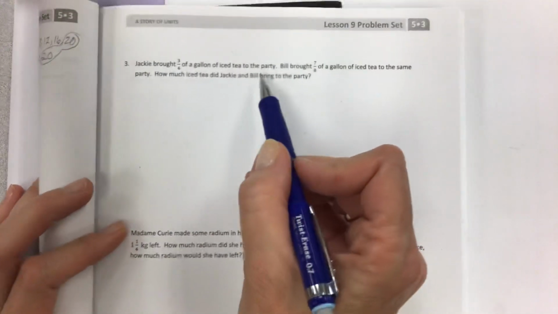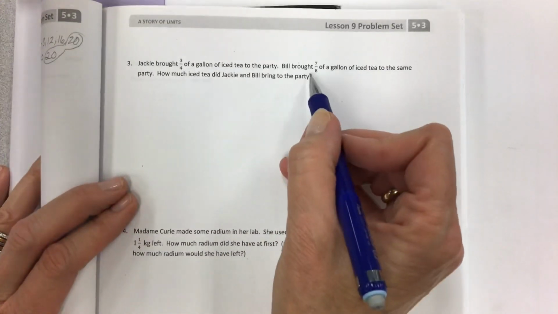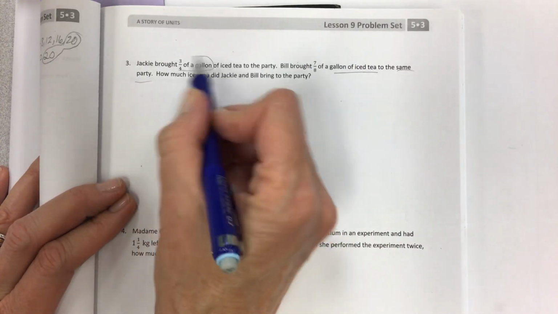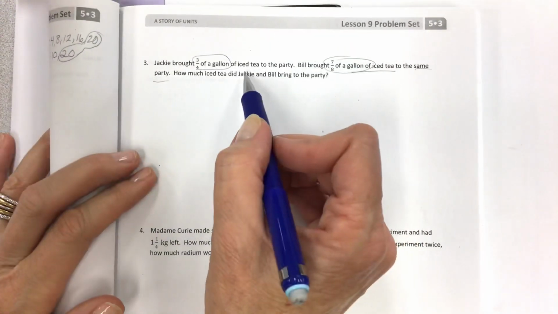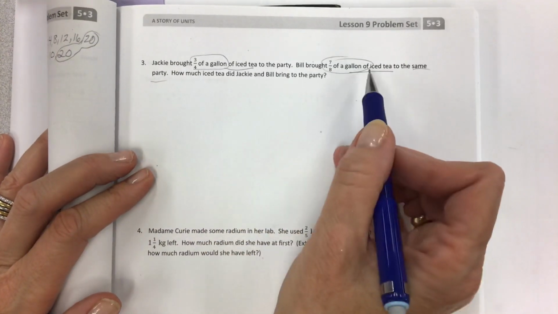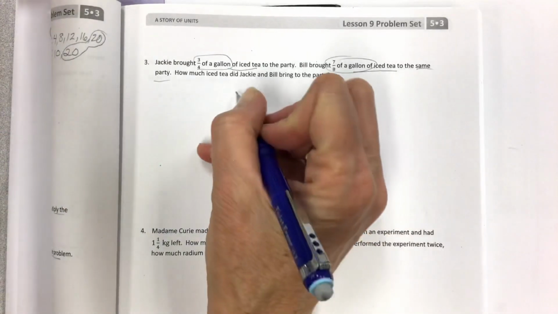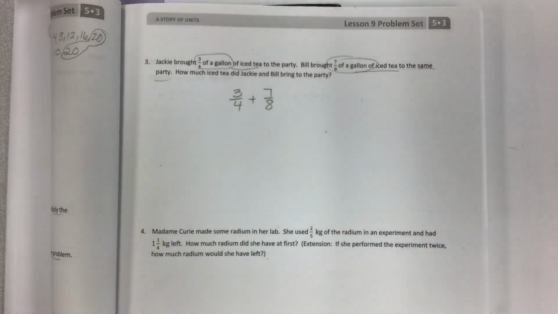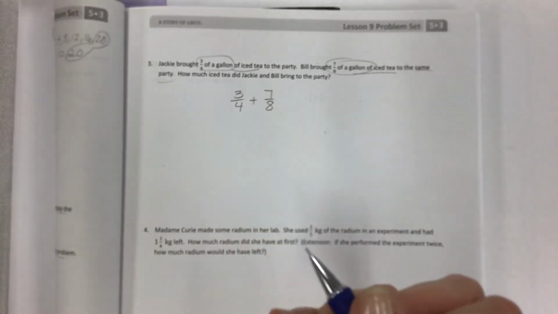Doing great. Jackie brought 3/4 of a gallon of iced tea to the party. What party? Nobody told me about a party. Bill brought 7/8 of a gallon of iced tea to the same party. Ugh, they should have had lemonade, and why did they not spread out the drinks? Okay, so we've got a lot of iced tea. How much iced tea did Jackie and Bill bring to the party? So we've got 3/4 of a gallon and 7/8 of a gallon. Lots of iced tea. It's probably an adult party because kids don't really like that.